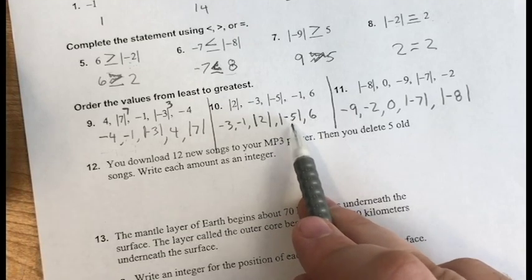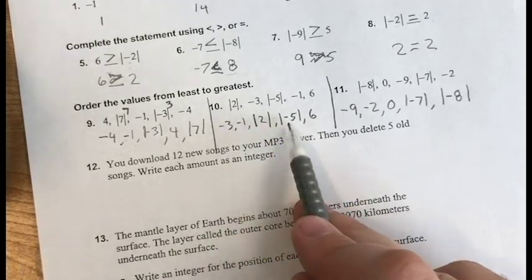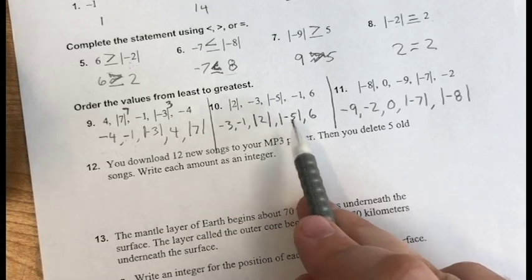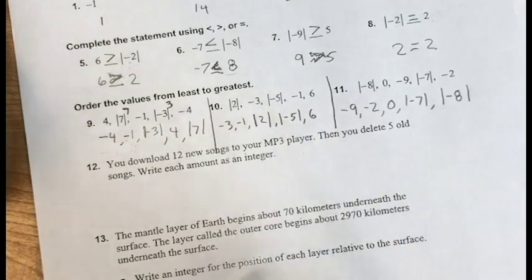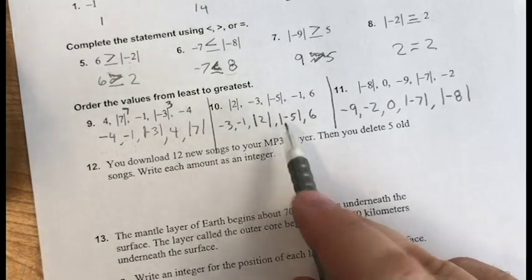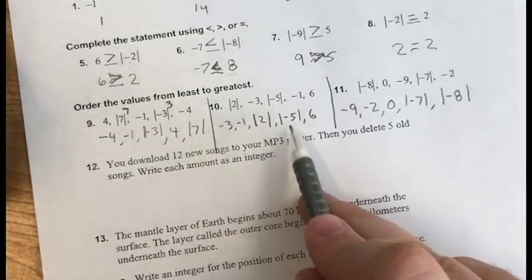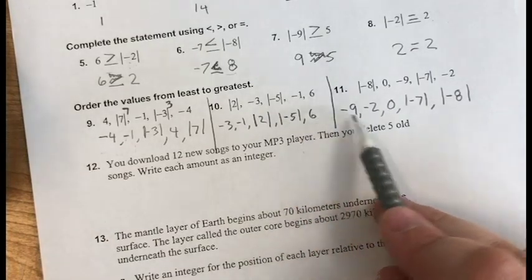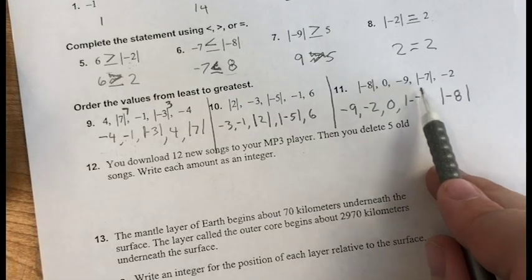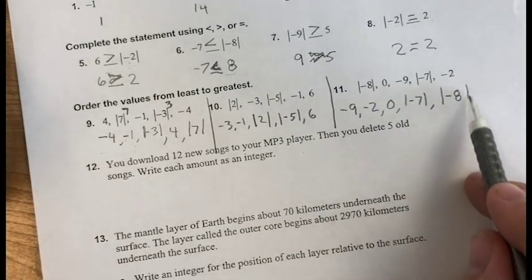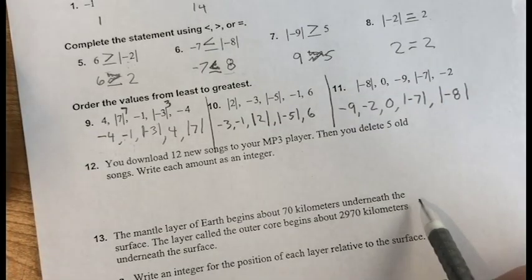Now, look, you're right. This number is negative 5, and negative 5 is indeed smaller than negative 3, but look at it again. In case you put this on this side, this is not saying negative 5. It's saying the absolute value of negative 5. So its true value happens to be positive 5. If you made that mistake and had this over on this side, it's because this is an absolute value. So let's look at the next one. Negative 9, negative 2, 0, the absolute value of negative 7, and then the absolute value of negative 8.